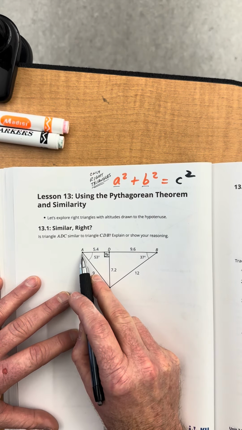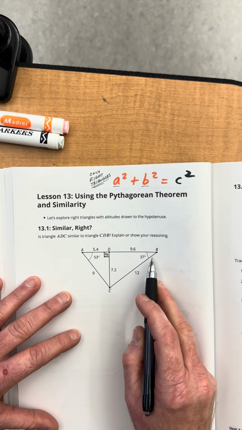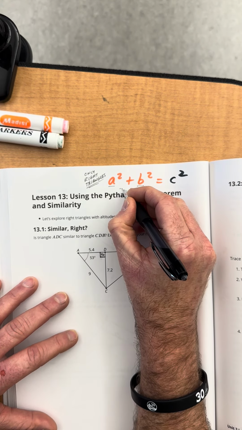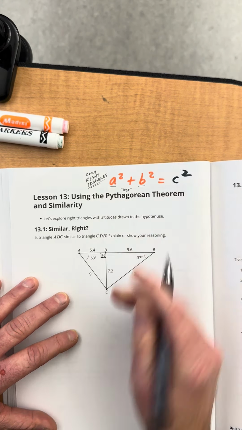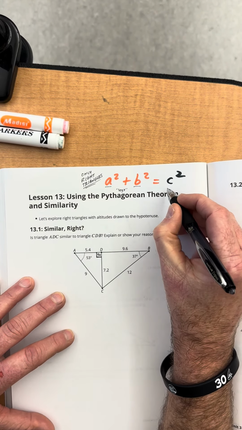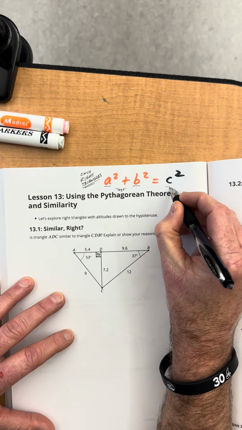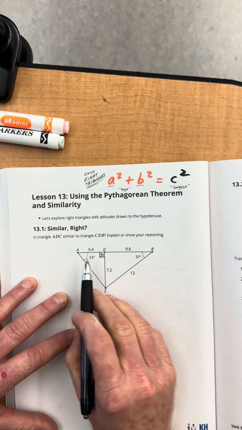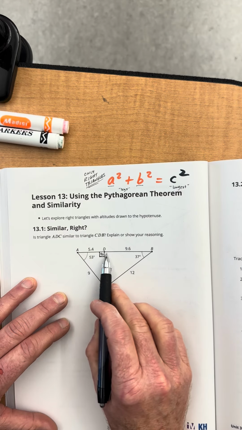So as long as A and B are the two legs, they call them legs, A and B, C is the longest side. So C is always going to be the longest side.